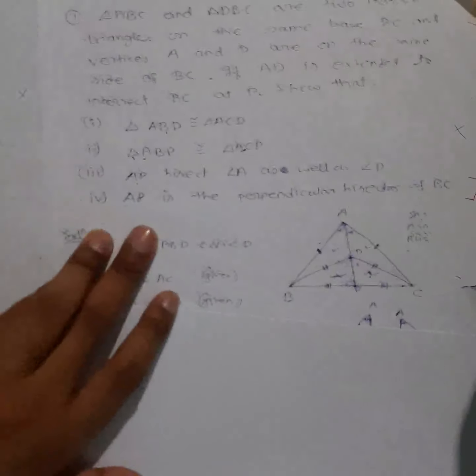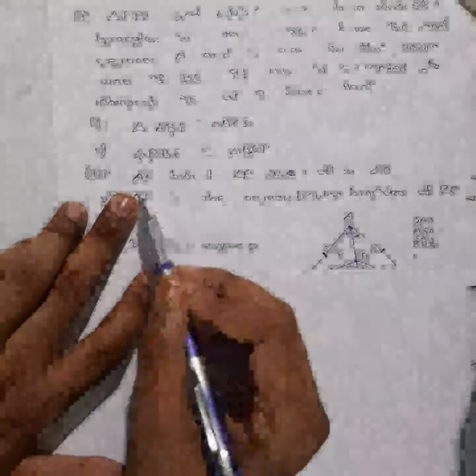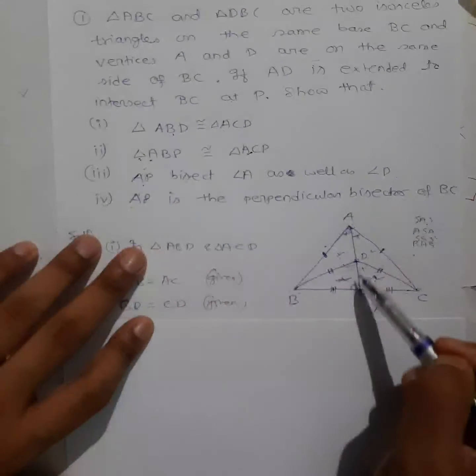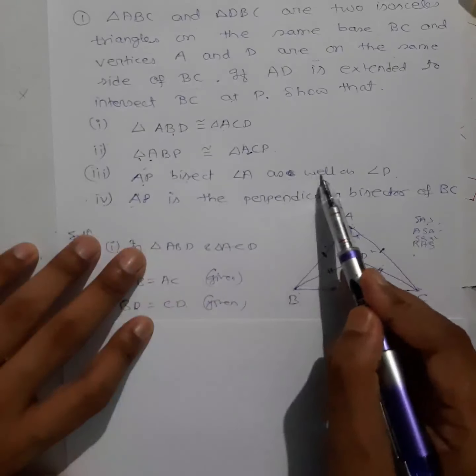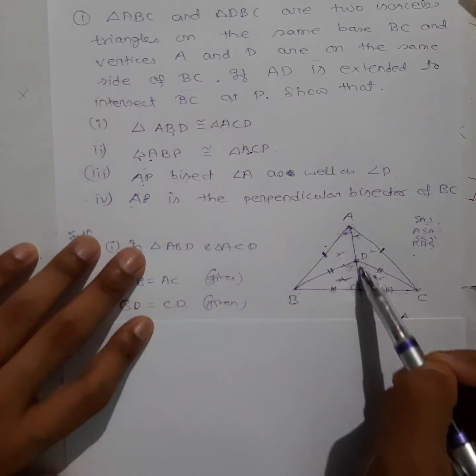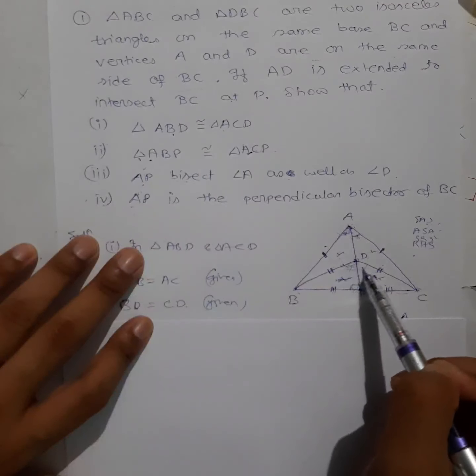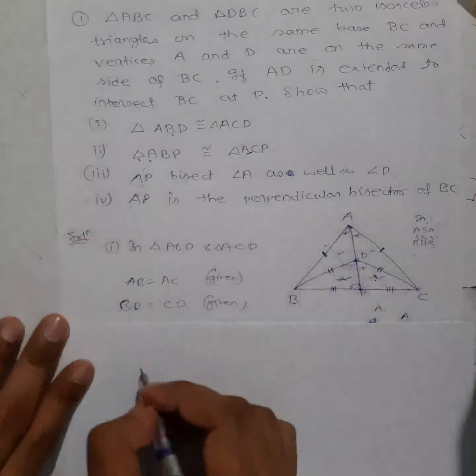Okay. So number 3, you check what they have asked. You have to show AP bisects angle A as well as angle D. So this AP bisects this angle also, this angle also I have to show. So this is already done.